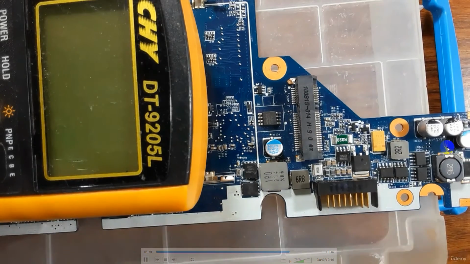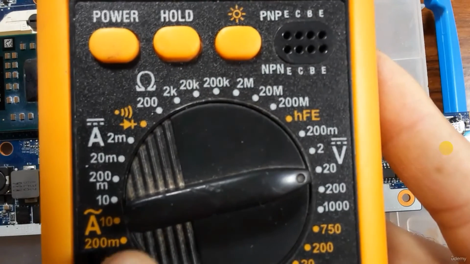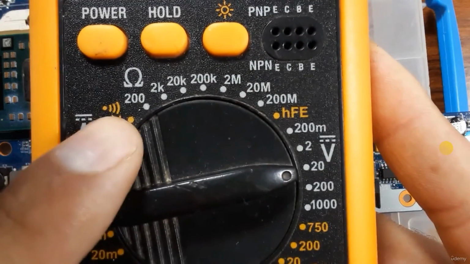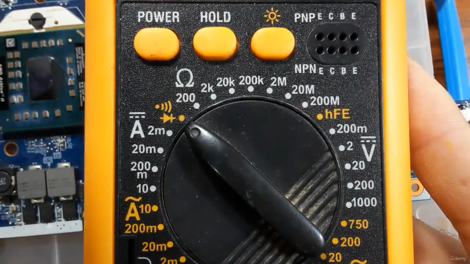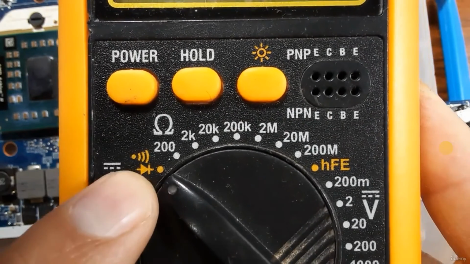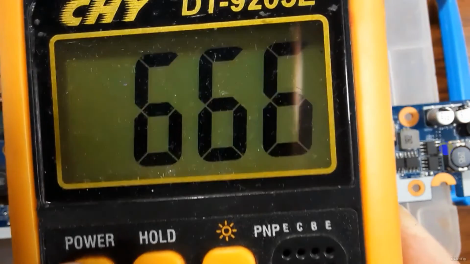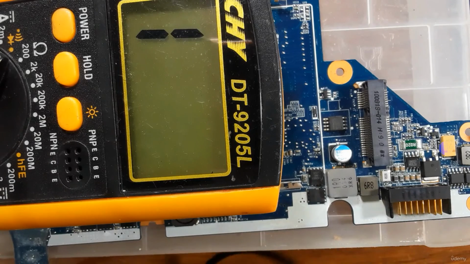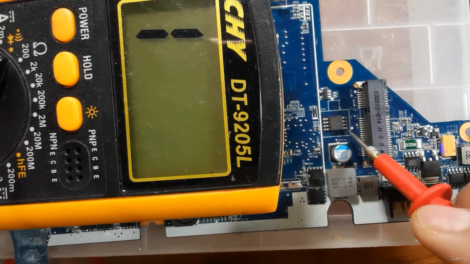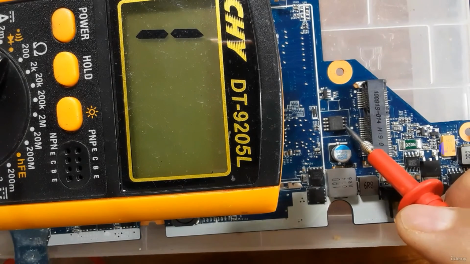So to check the BIOS, let's use the multimeter. Let's first put the multimeter selector to the buzzer option, as you can see here, or to the continuity option, and then press the power button. Okay. So as I told you, always the pin number 1. We have pin number 1, 2, 3.